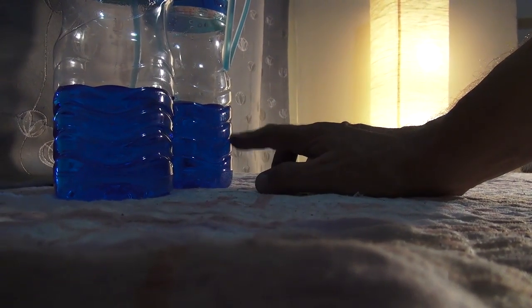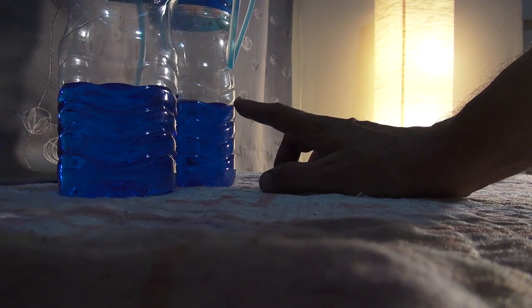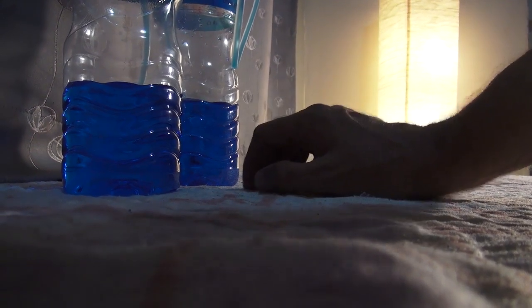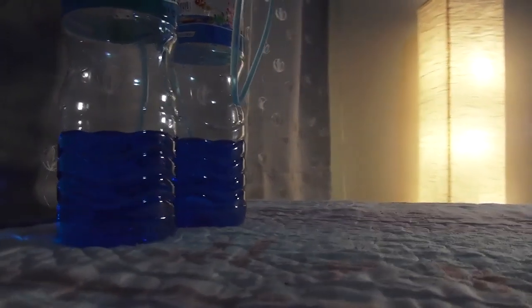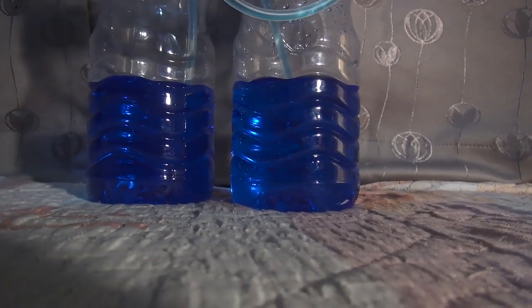But when we take it to this perspective, this bottle now gets further away, so it appears smaller. So the level of water compared to this one appears to be lower, but it isn't. We know that actually physically it is the same height. It all changes based on perspective.